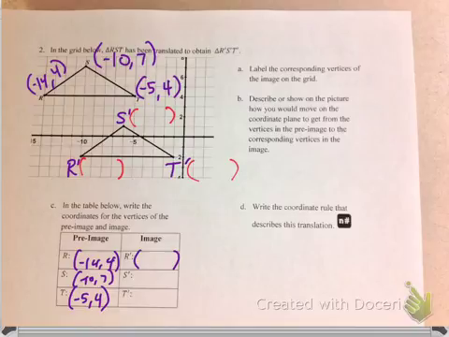What's R prime? Negative 10, negative 2. Okay. How about S prime? Negative 12, 1. Are you sure? Negative 6. Oh, no, 7. My bad. Negative 6, 1. And T prime? Negative 1, negative 2. You guys are awesome.